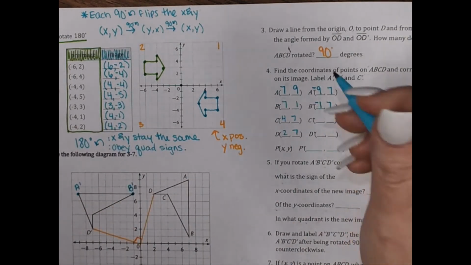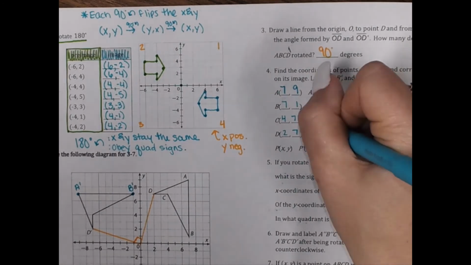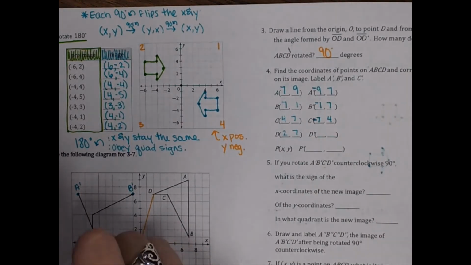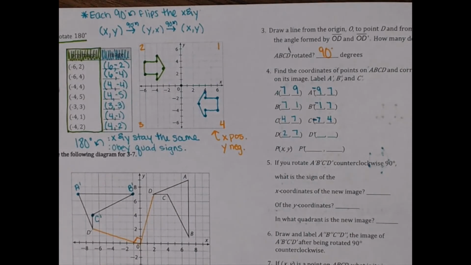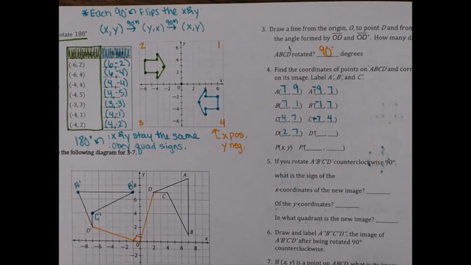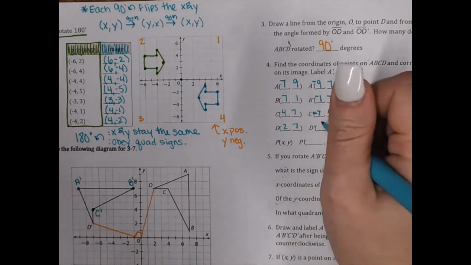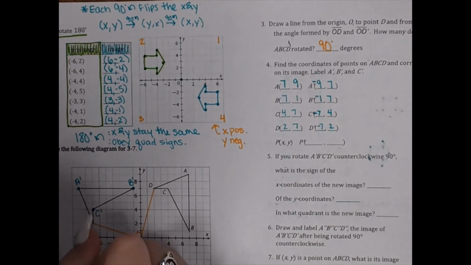And then C prime, flip those X and Y's and then obey the sign. So our X coordinate is negative. So negative 7 and 4. 1, 2, 3, 4. All right. And then the last one is D prime. I mean, you could just figure it out, but we can just flip them. Negative 7 and 2. Negative 7 and 2.